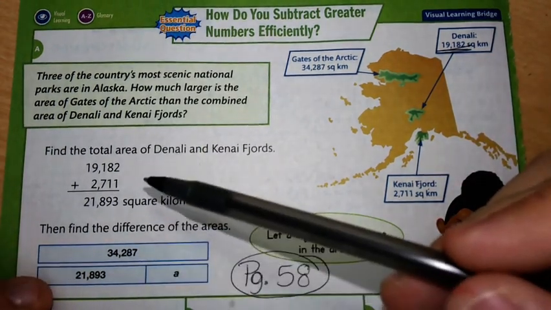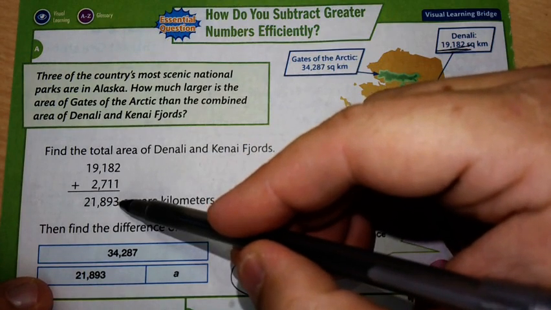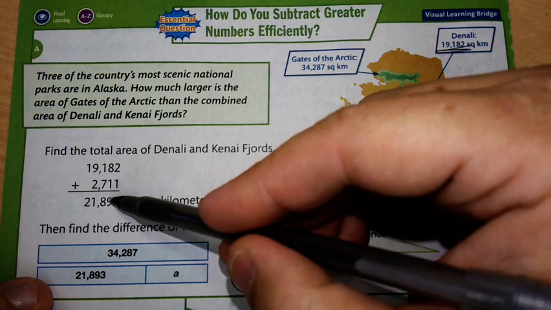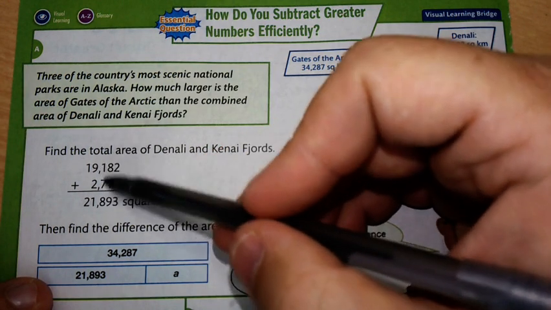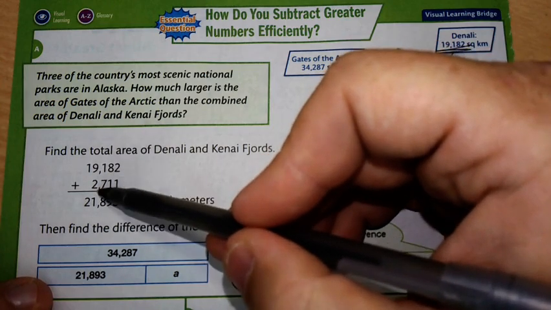All right. So when we add those together, we start in the ones place. 2 plus 1 is 3, which is why they've got that right there. We move over to the tens place. 8 plus 1 is 9. Now I'm going to move to my hundreds place, and 1 plus 7 comes out to 8. And then 9 plus 2 is 11.